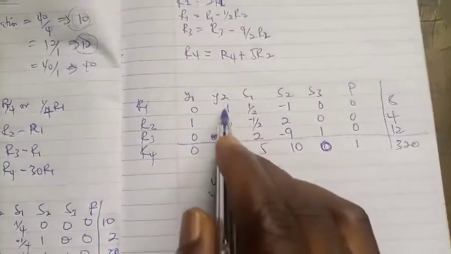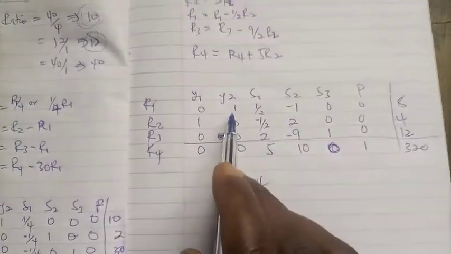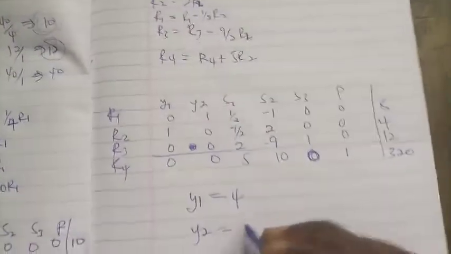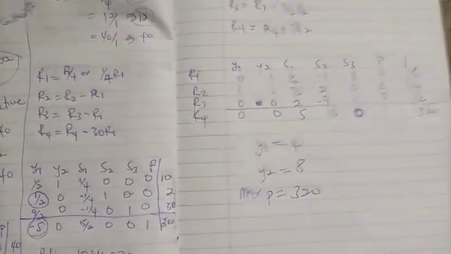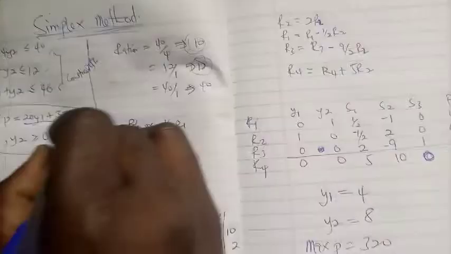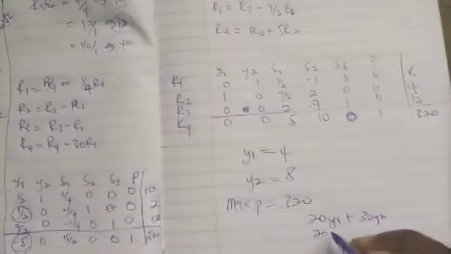After doing it, we are going to put it in a formula and see whether what I'm saying is actually true. Then for my y2, we can see that on the first row, we have 1 under it. So we can say our y2 is equal to 8. Then max P, our maximum P, should be equal to 320. So let us see whether what I'm saying is actually correct. Let me take the objective function. The objective function is equal to 20y1 plus 30y2. So 20, then I have 4 here, plus 30, I have 8 here. It's going to give me 320.